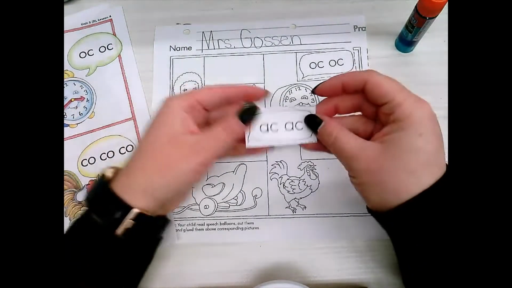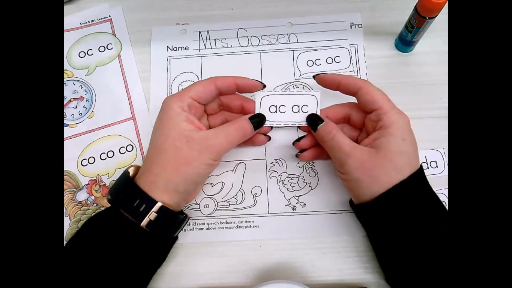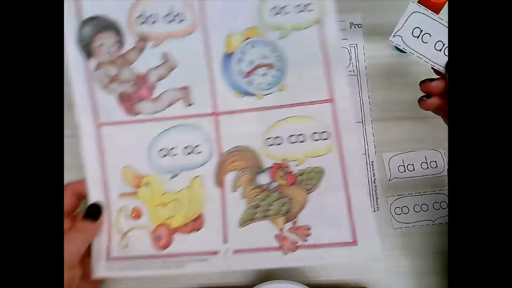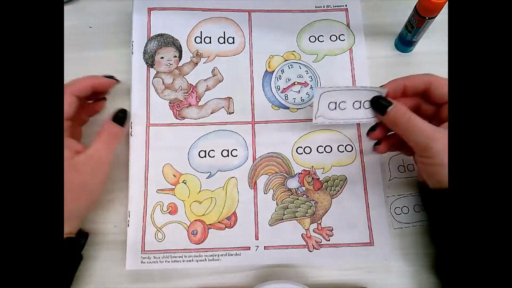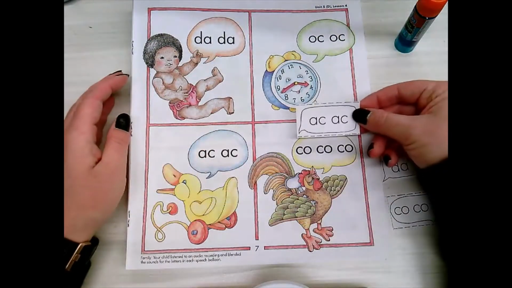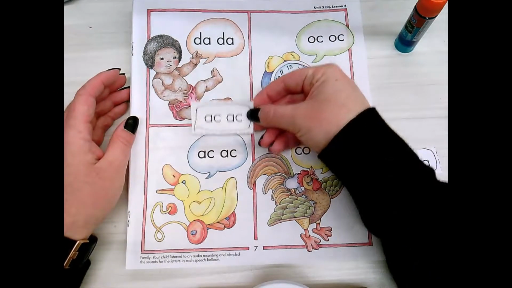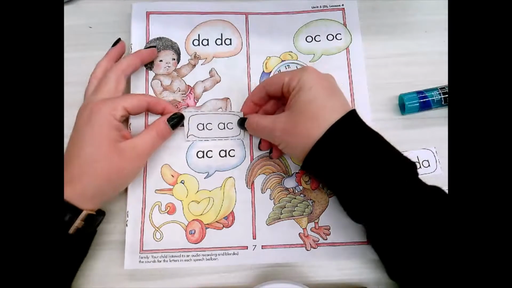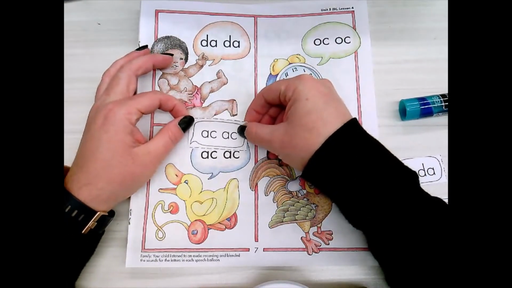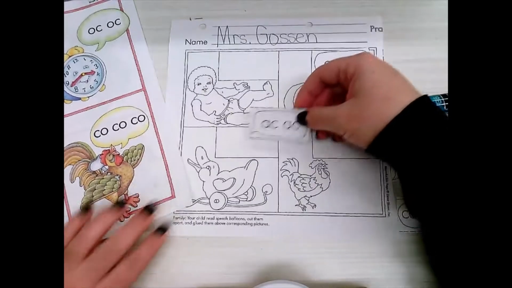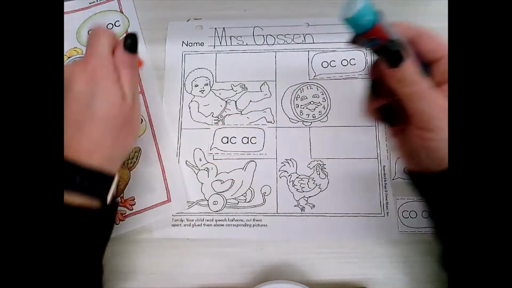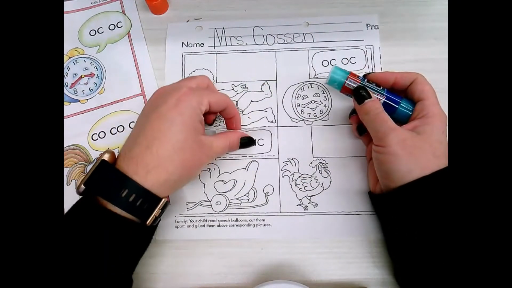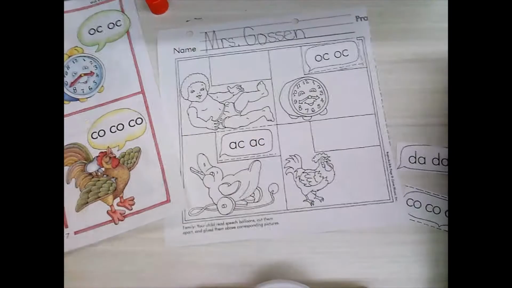Now find the speech bubble that says ack, ack. And let's look back at our page here. Which toy says ack, ack? There it is. It was the duck that was supposed to say quack, quack, which is kind of like ack, ack, but sounds like some sounds are missing.